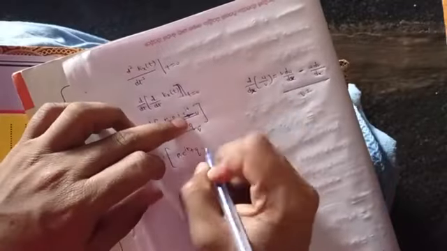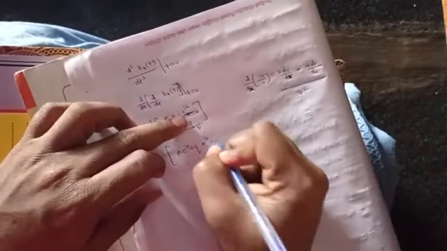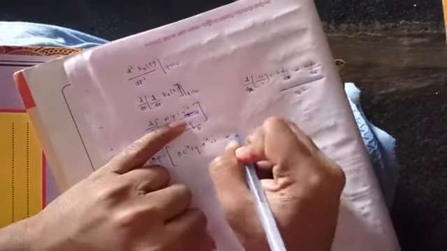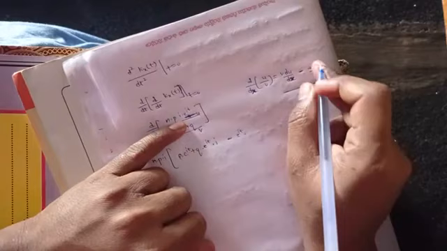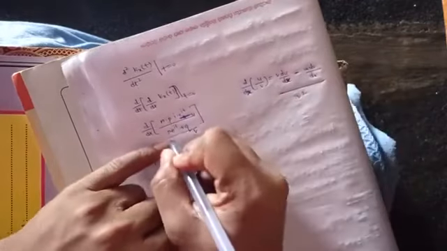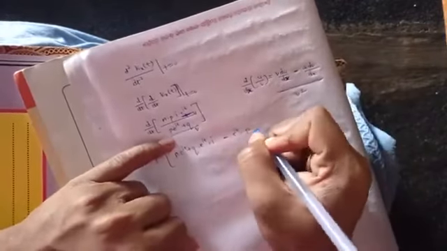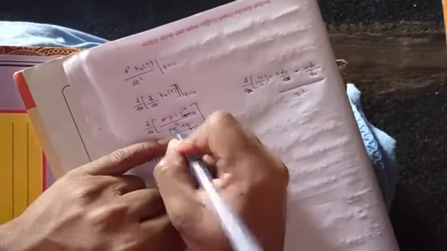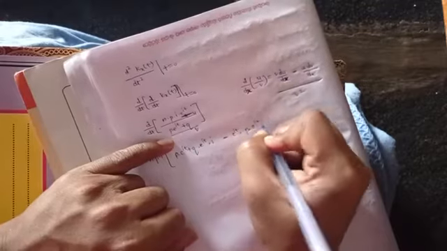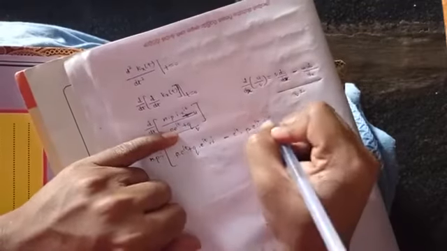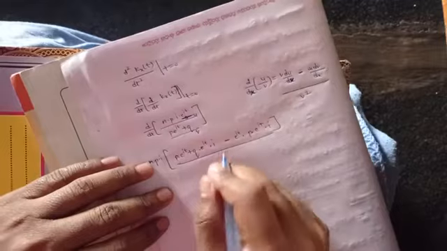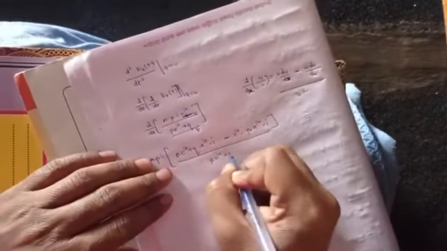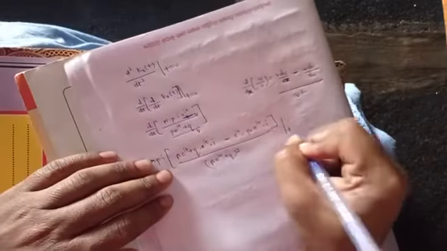What is du? E power it, so e power it into i, right, minus we have to differentiate u. What is u? E power it into dv by dx. What is dv by dx? This one, so that is p into, q is 0, so p into e power it into i. So this is the equation, divided by v square. So what is v square? P into e power it plus q whole square, such that t equal to 0.